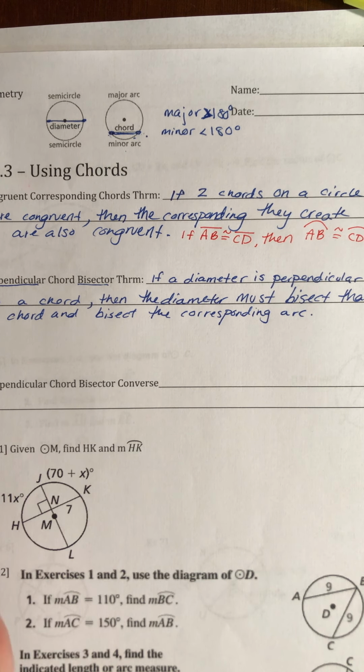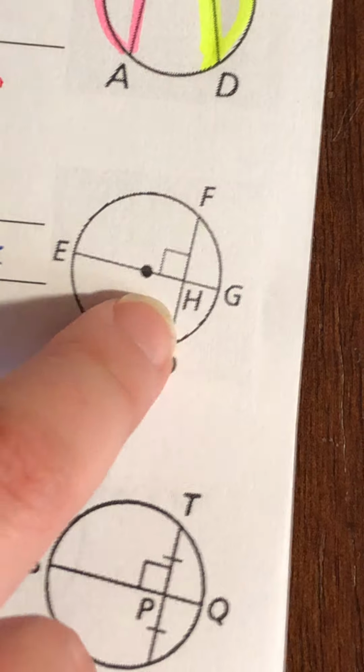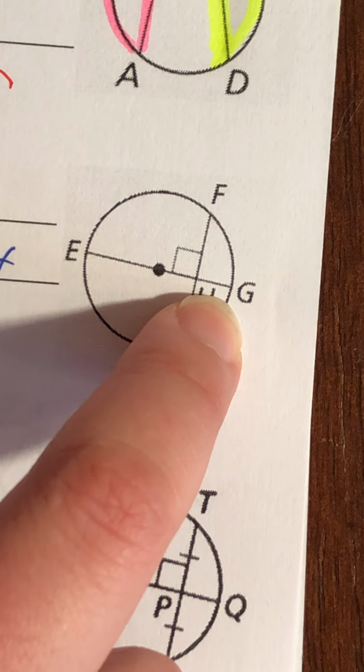So if a diameter is perpendicular to a chord, then the diameter must bisect that chord and bisect the corresponding arc. So here I have diameter EG.